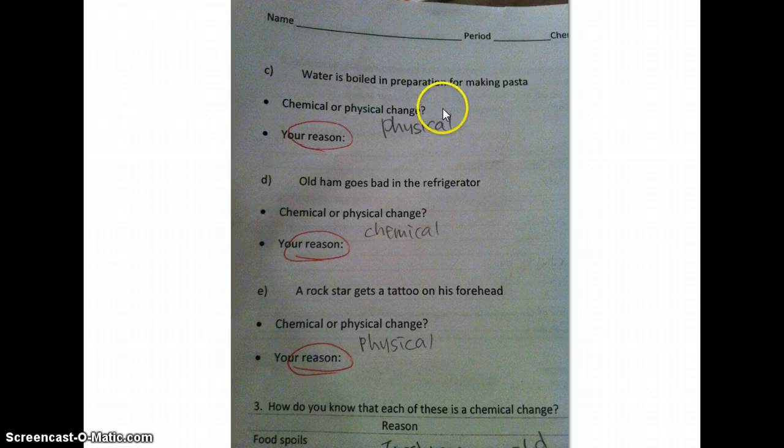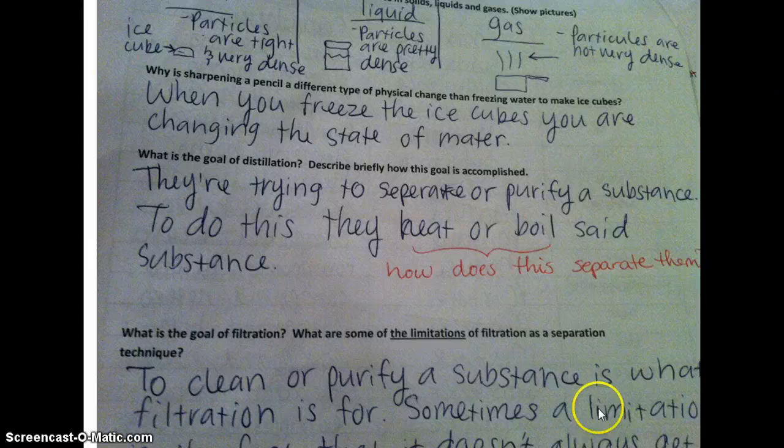So the chemical or physical change, you have a 50-50 shot to guess, but your reasoning is what tells me or demonstrates to me that you actually understand the concept. I can't say that you understand chemical and physical changes if you can't justify to me why you selected the answer that you chose.